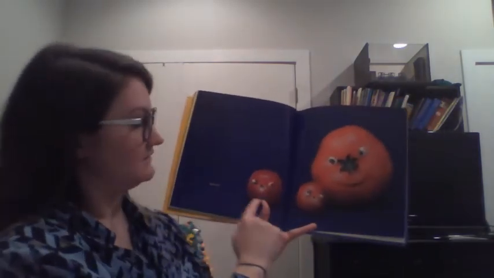Jealous. There's a jealous tomato because it looks like the other tomato is getting more love from the mama tomato. So show me what it looks like when you're jealous.